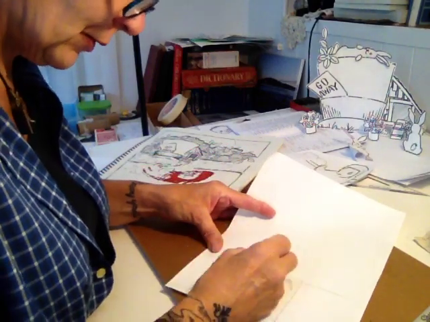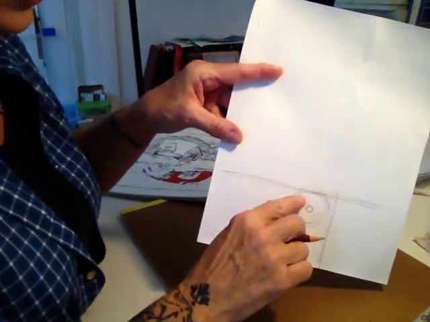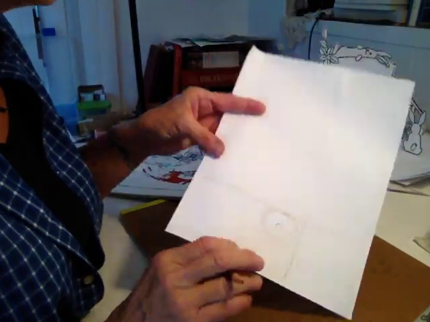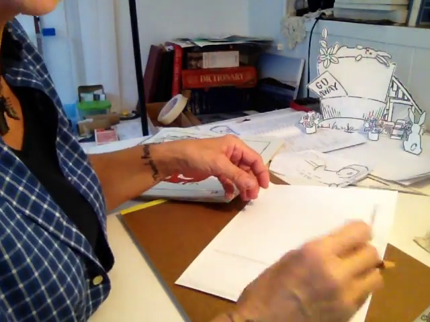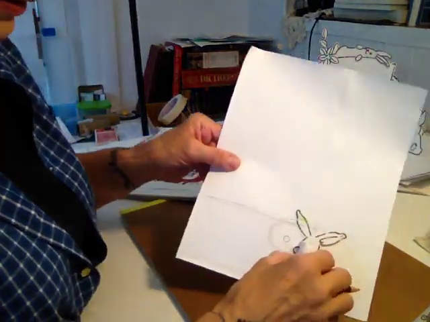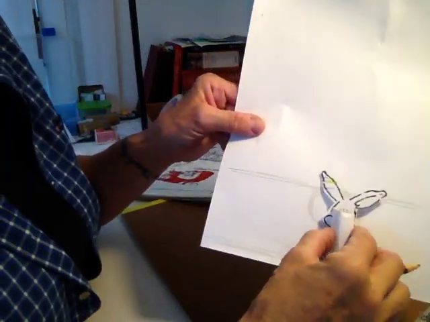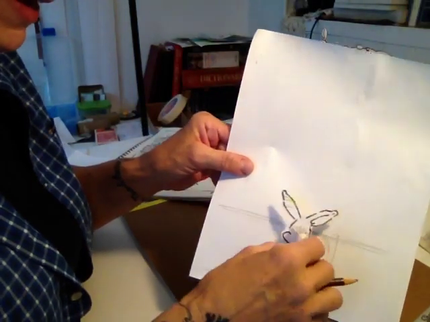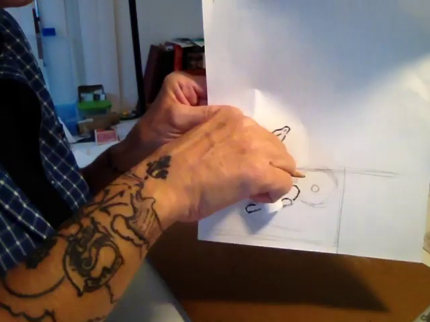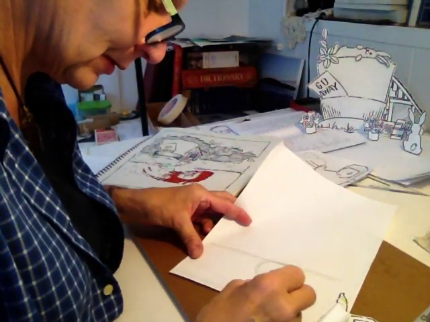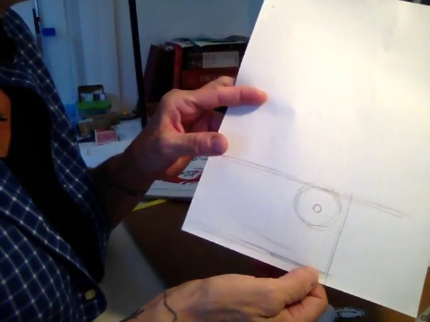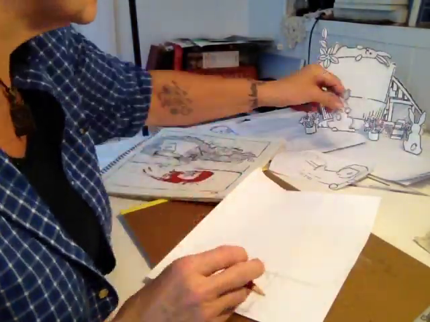So what I did was, there's how tall Jack should be, and I measured it once again against a bunny. We've got how tall Jack should be, and where his feet should be on the bottom. I don't know if you can see that. I've got two lines. Let me just draw them. There they go. Then I went ahead.